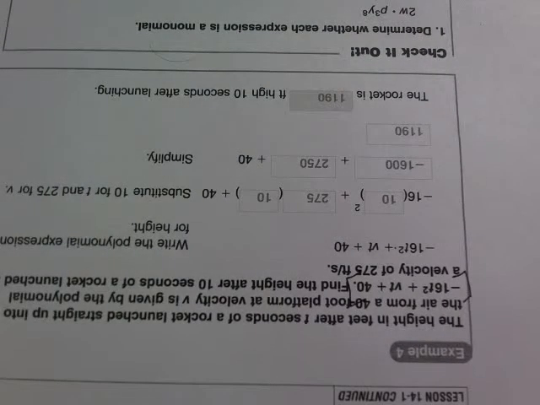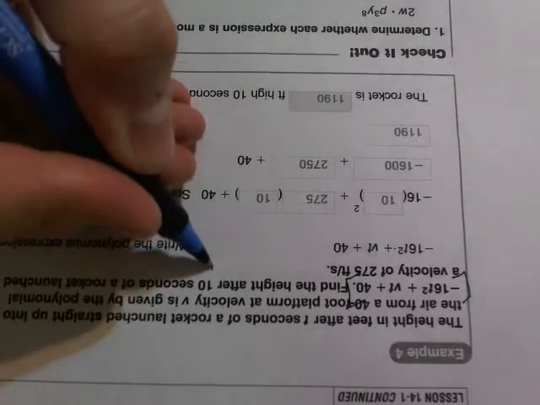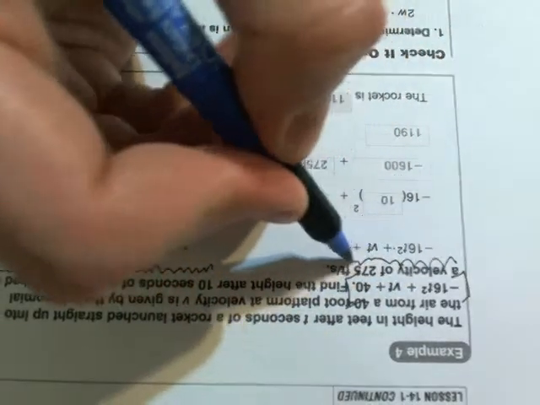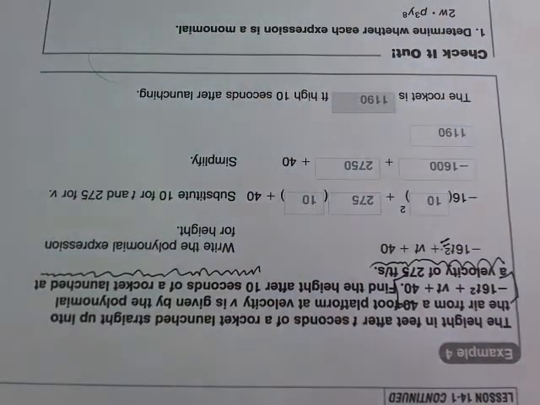And what they said here is they want us to find the height after 10 seconds of a rocket launched at a velocity of 275. So what they want us to do is change t into 10, v into 275, and solve the polynomial. So it would just be like substituting into a simple expression, except you've got two things you're substituting here, and you've got an exponent here, because that's why it's a polynomial. It's got a degree of 2. The biggest exponent here is 2, like we saw in the last question. And you're going to solve that, and that will tell you how high the rocket is after 10 seconds when it's launched with a velocity of 275 feet per second.